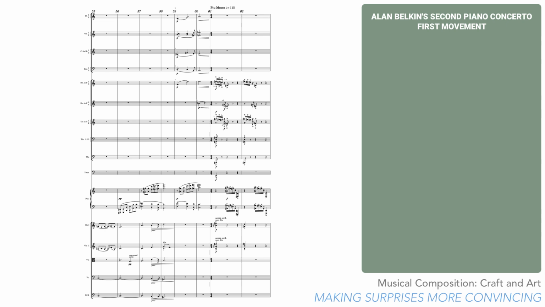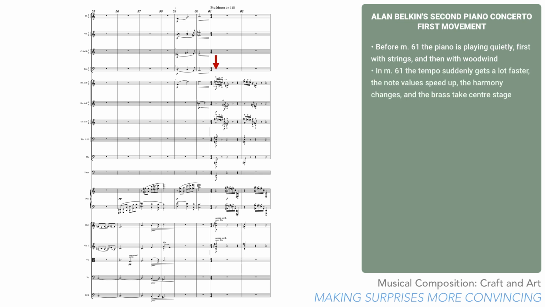Now another example, also from the first movement of the same piano concerto. Before measure 61, the piano was playing quietly, first with the strings, then with the woodwind as accompaniment. Then in measure 61, the tempo suddenly gets a lot faster, the note values speed up, the harmony changes, and the brass takes center stage.